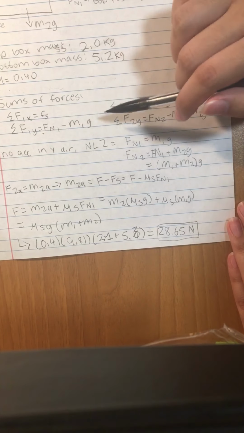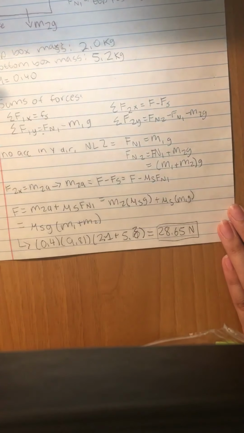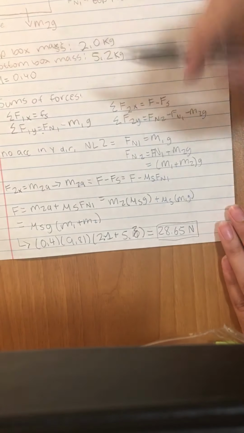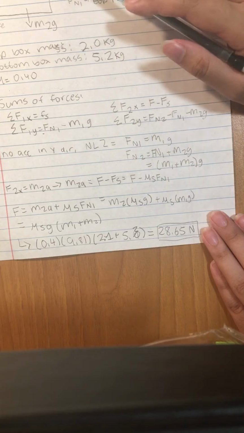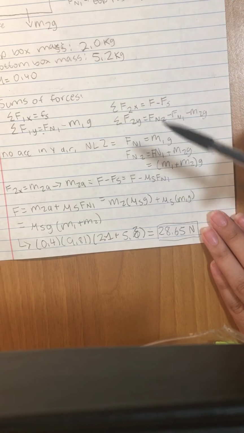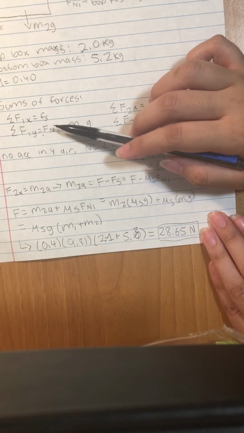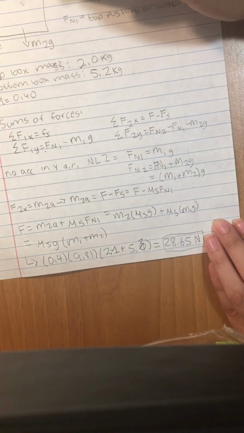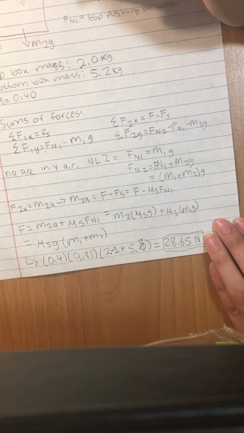So we have the sum of the forces in both the x and y components of each. Force 1x is simply the force of the static friction, and force 1y is the normal force minus m1g.